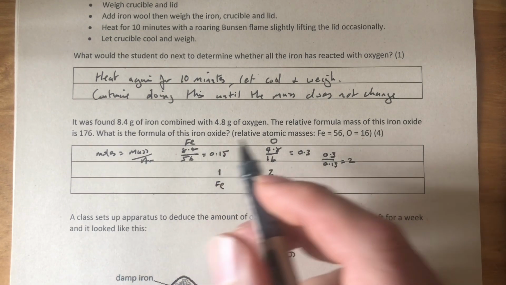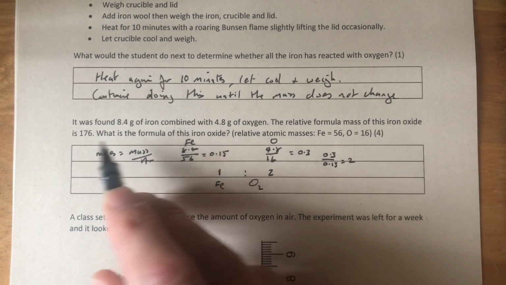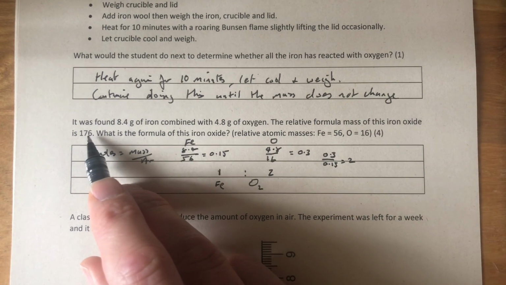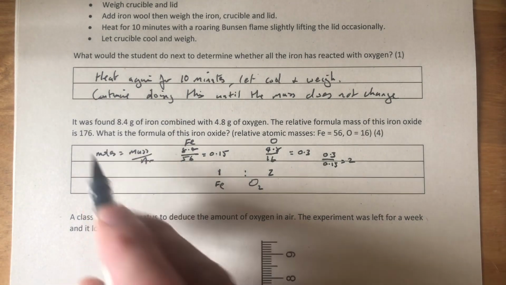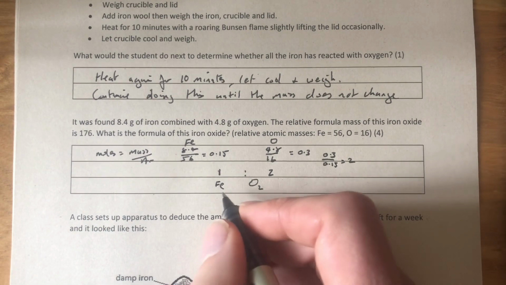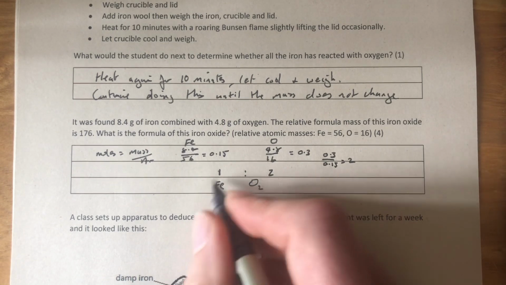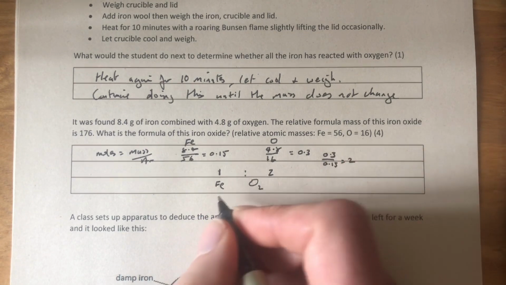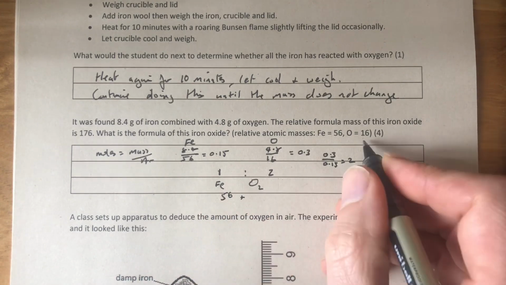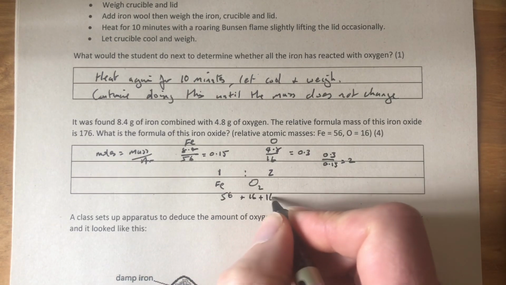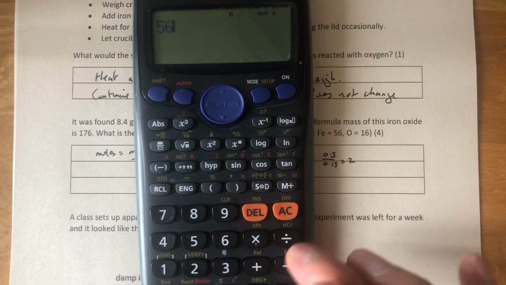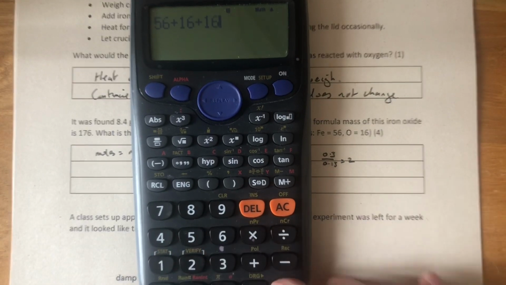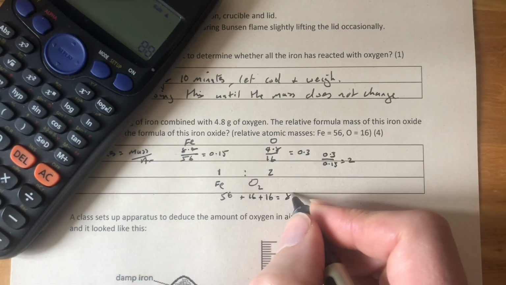But what we want is the formula of this iron compound. Now we're told the relative formula mass is 176. So we need to know how many of these empirical formulas are in this formula mass. So to do that, we need to figure out the formula mass of the empirical formula first. So that's one iron, which is 56, and 2 oxygens, and oxygen is 16. So 56 plus 16 plus 16 equals 88. So that's going to be 88.